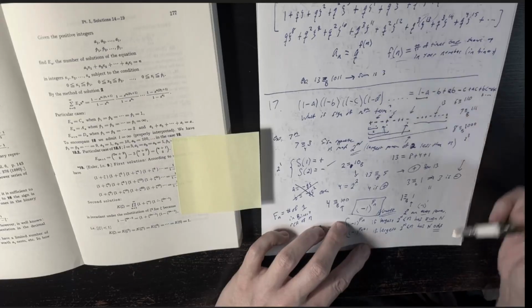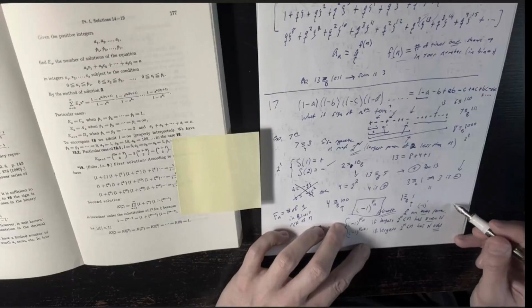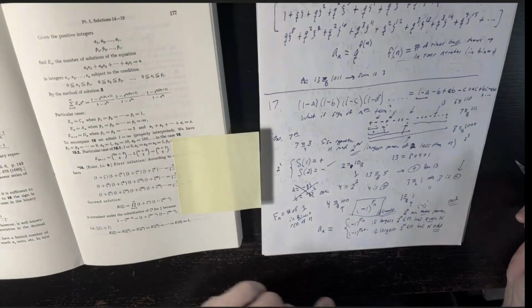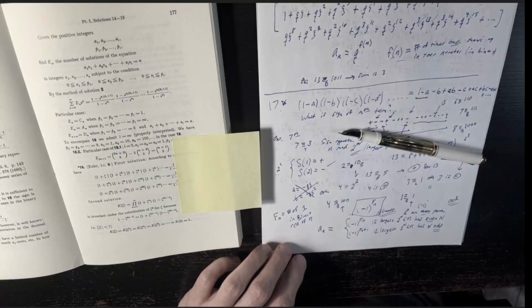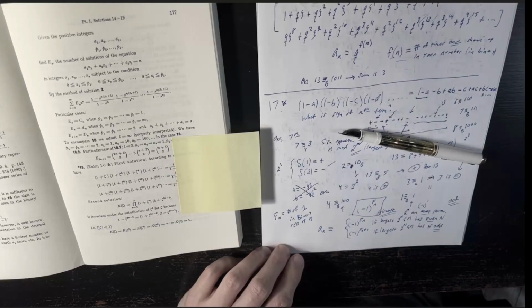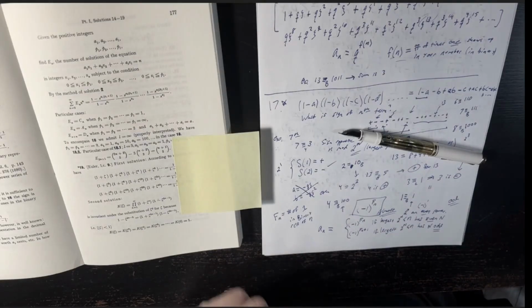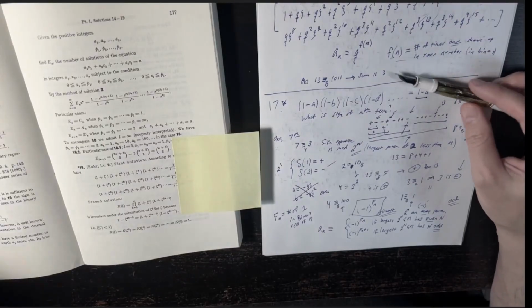Also, this is proving that my formula doesn't work, right? Alright, I'm going to move on from this. But this 17 is a little tricksy. It's weird. It's very strange.